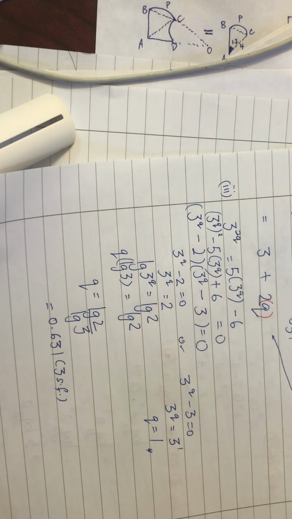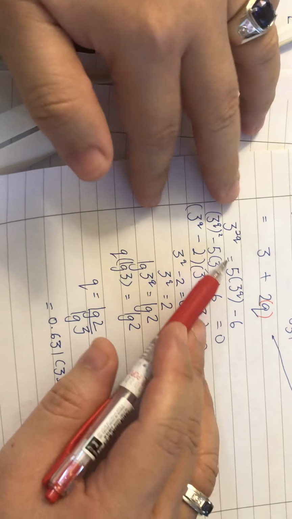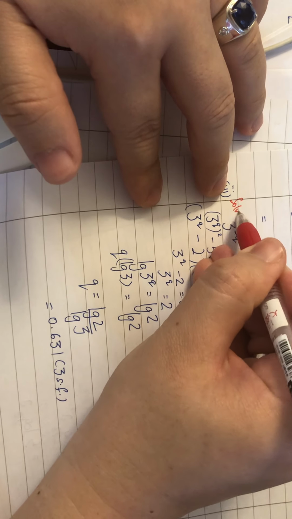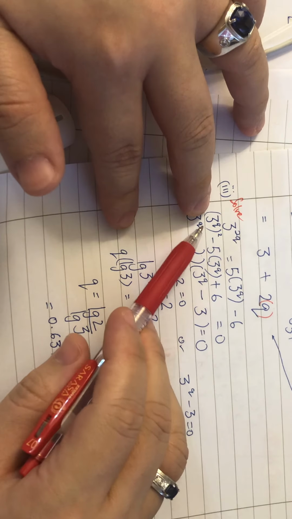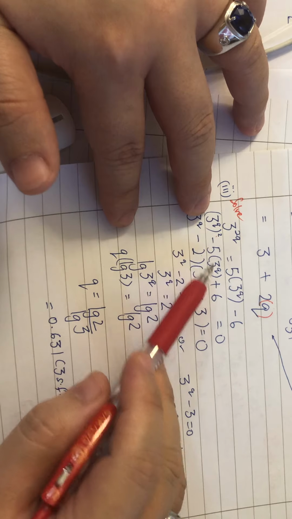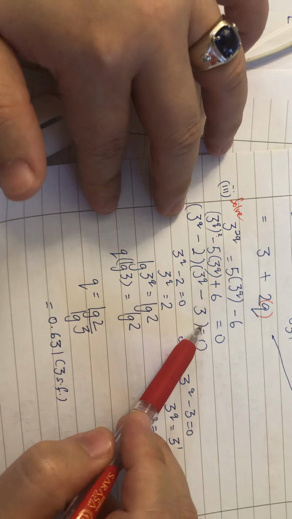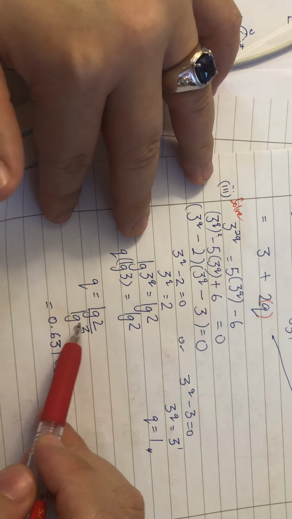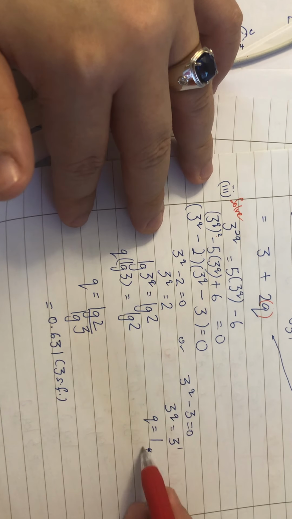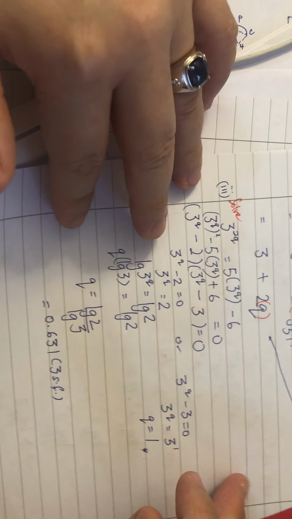Find the values of Q such that, okay, so they ask you to solve this. Okay, so I rewrite again as a quadratic equation, and then I solve, I factorize, then I solve, get one answer, get another answer. Okay, you go and check it out whether it's correct or not.